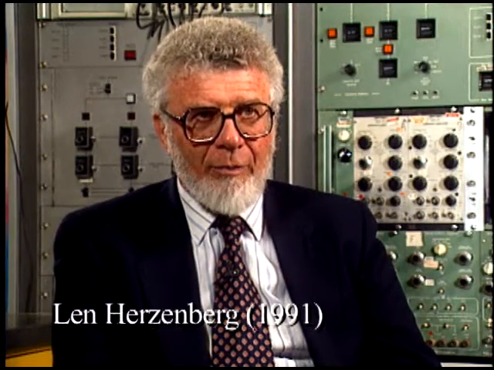Here is Len Herzenberg's recollection of how the fluorescence-activated cell sorter began. We used whatever techniques we thought were possibly applicable. And we could sort cells based upon their electrophoretic mobility or upon their charge. We could sort cells on the basis of size, but we could not sort and recover cells on the basis of their antigen specificity.